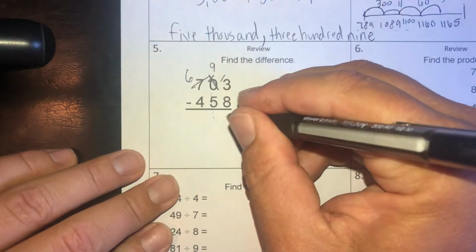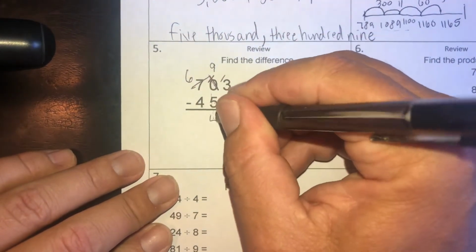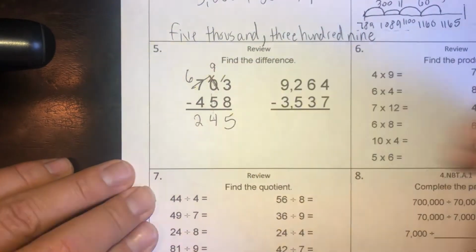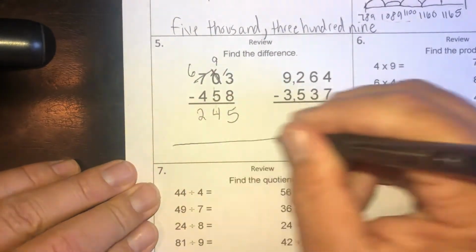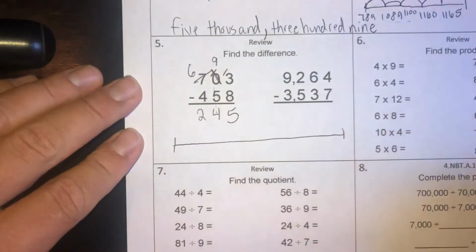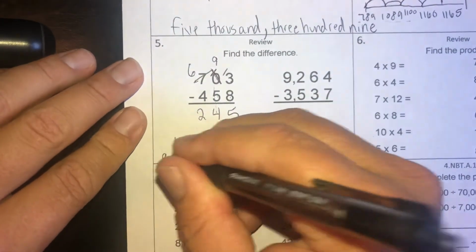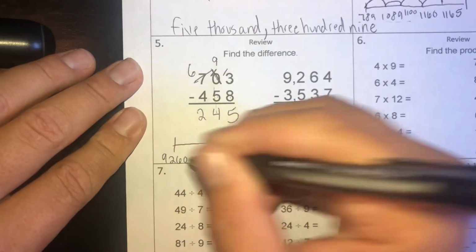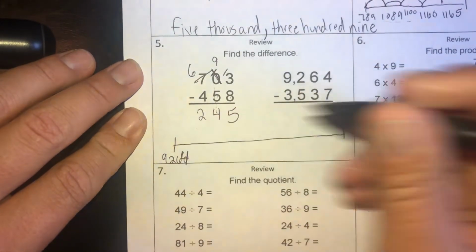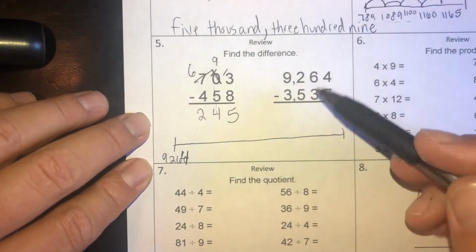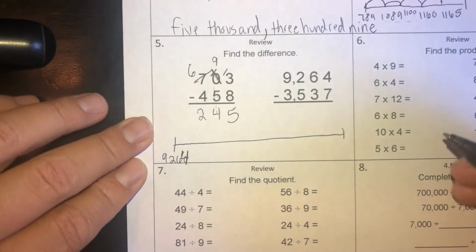Okay, 13 minus 8 is 5. 9 minus 5 is 4. 6 minus 4 is 2. Okay, now the number line method. What do we have? We have 9,264. Oops. 9,264. And I need to subtract 3,537.